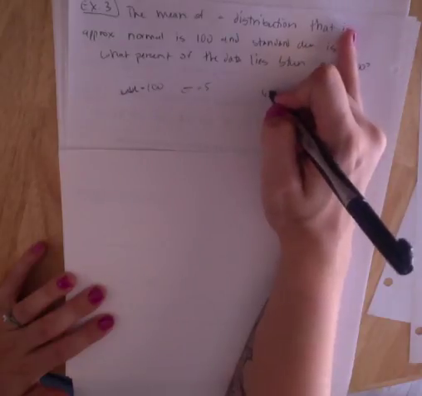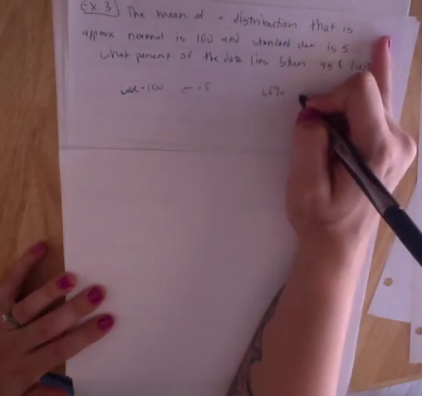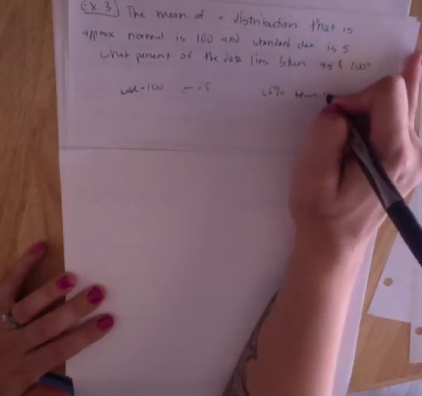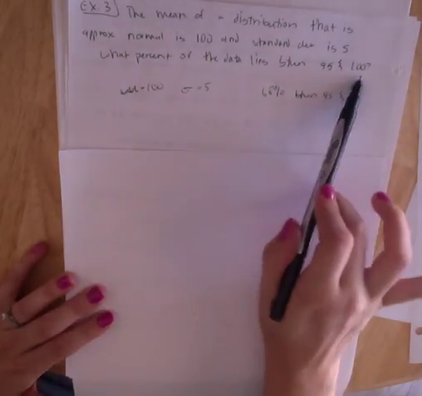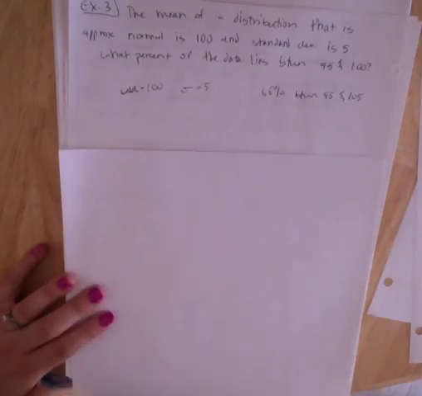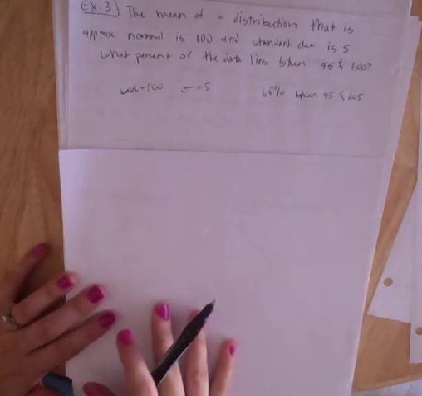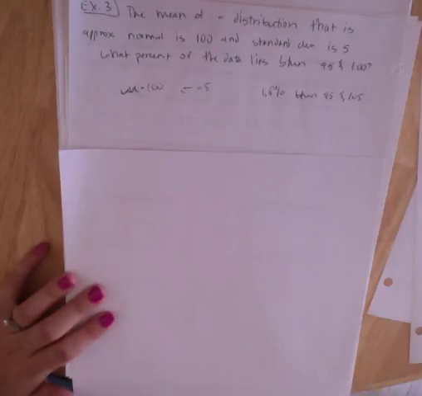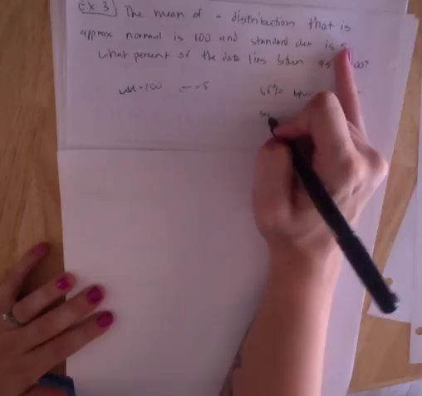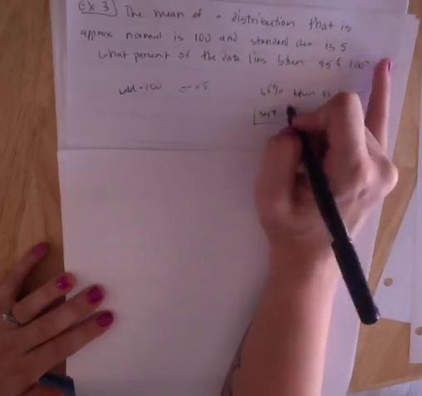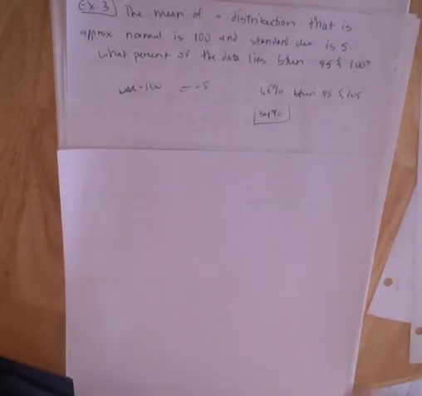Now we know that 68% of the data is between 95 and 105. We're only going to 95 and 100. It's half of the 68. So we do 68 divided by 2, which would give me 34% of the data lies between 95 and 100.